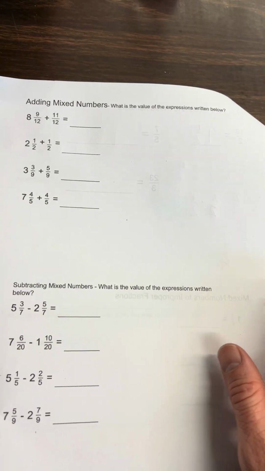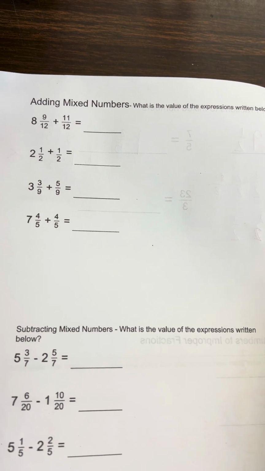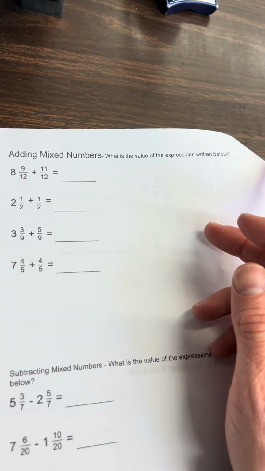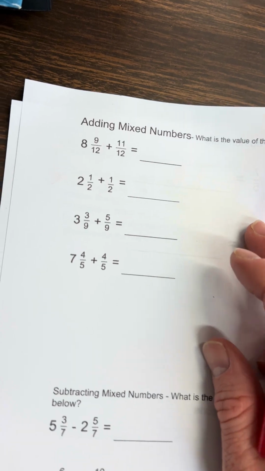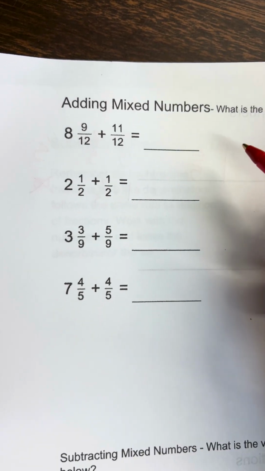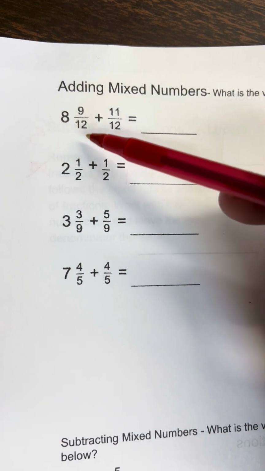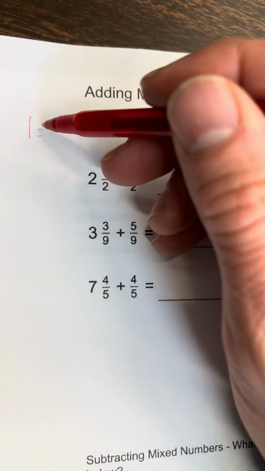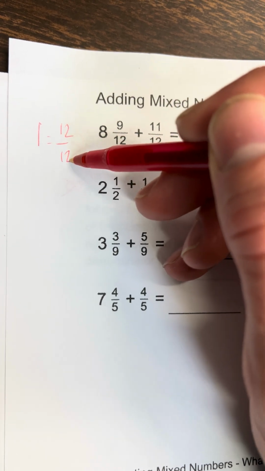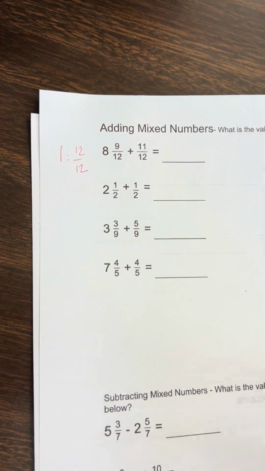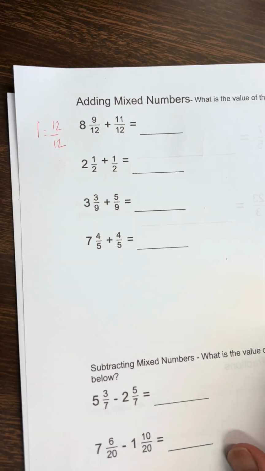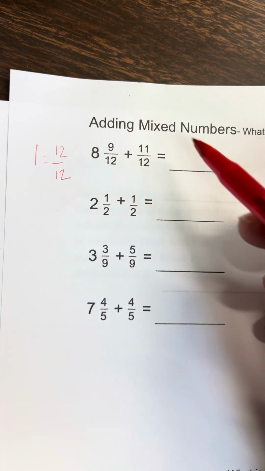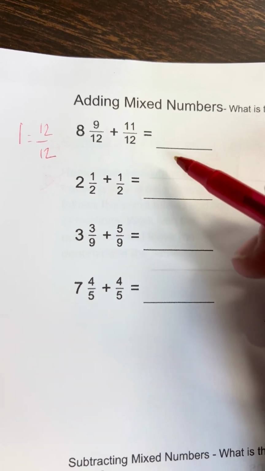Okay, adding mixed numbers. What is the value of the expression written below? This language, what is the value of the expression written below, is exactly language taken from a New York State math test. In this example, I know 1 whole is equal to 12 twelfths. This may be helpful for me. It may not be, but it takes me 1 second to do it, and it makes me stop and think, so I like it. 8 and 9 twelfths plus 11 twelfths.